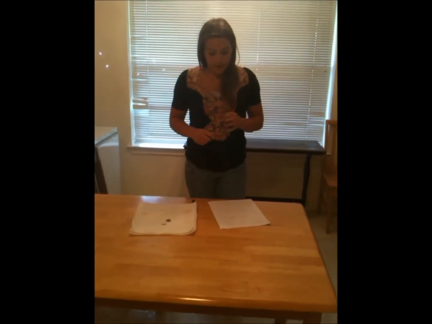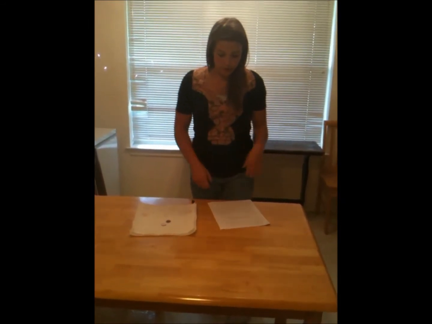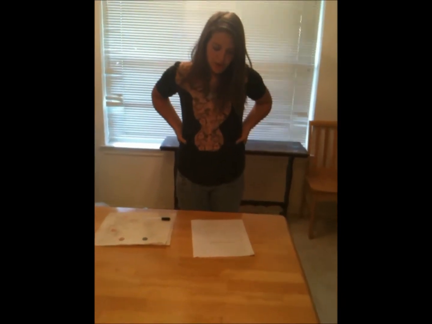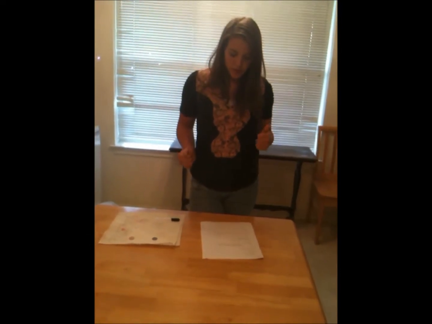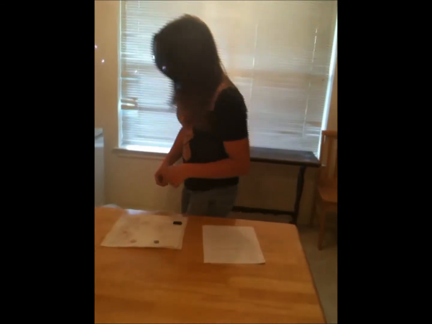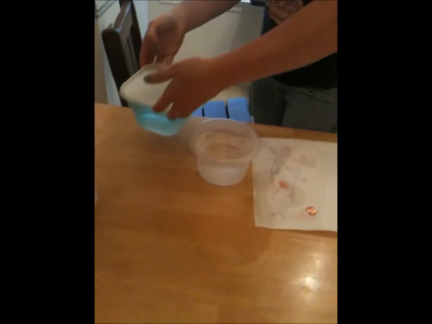Before starting the lab, you'll need to write a hypothesis, and you may want to create a table to record your observations. Our hypothesis is that if we add soap to the water, it'll make the surface tension of the water expand, making it harder for more drops to fit onto the penny than normal tap water. So we have our normal tap water, and we have soapy water.